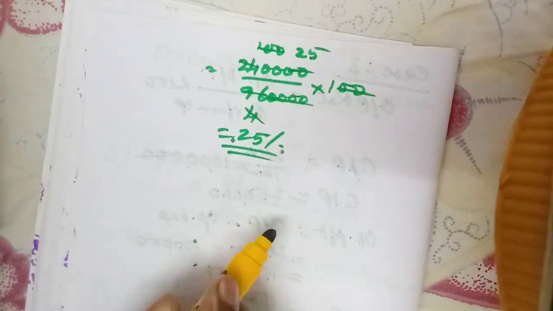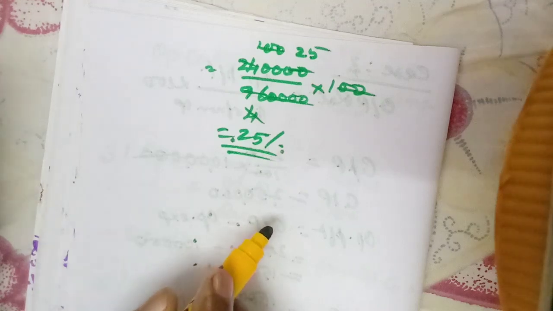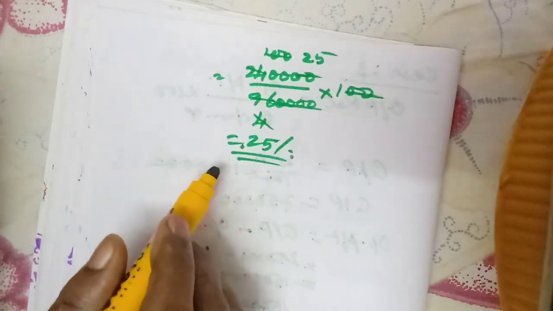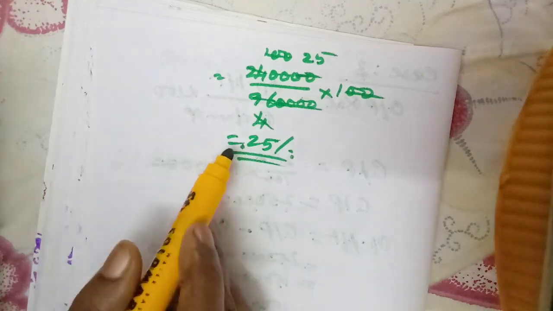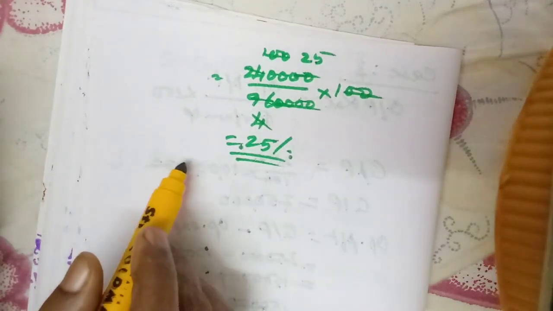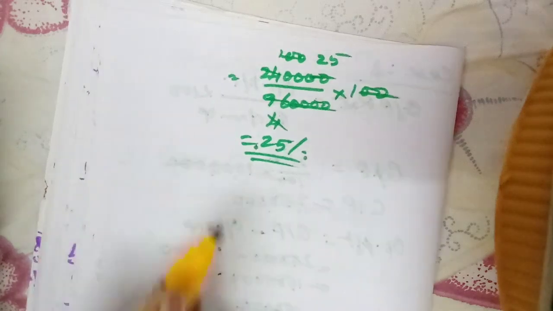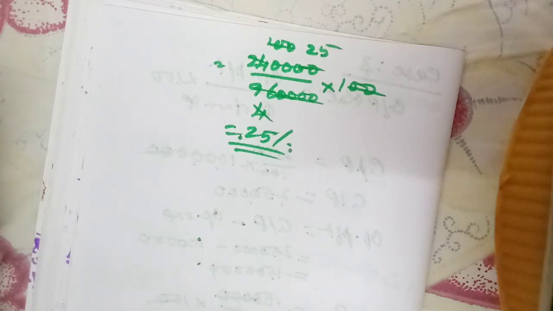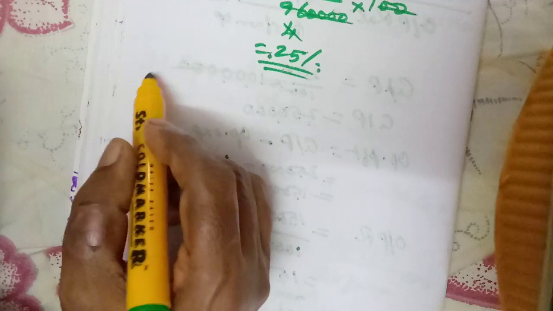Okay, 25. Now another exercise is given, where you can calculate gross profit ratio and net profit ratio. So now we have learned the 4 profitability ratios: gross profit ratio, net profit ratio, operating cost ratio, operating profit ratio. All these problems are given in one exercise. Shall we see that one? Okay, 18th exercise we will do.